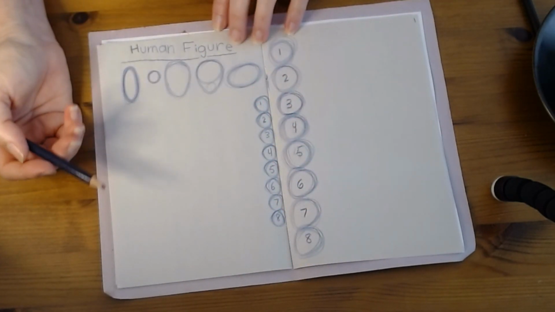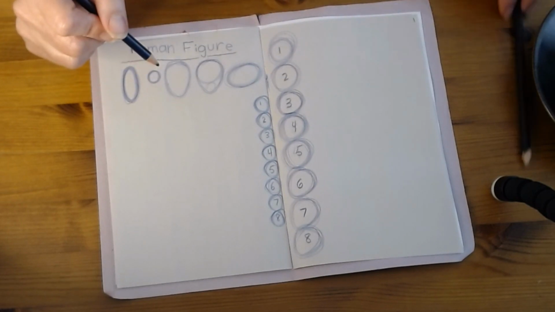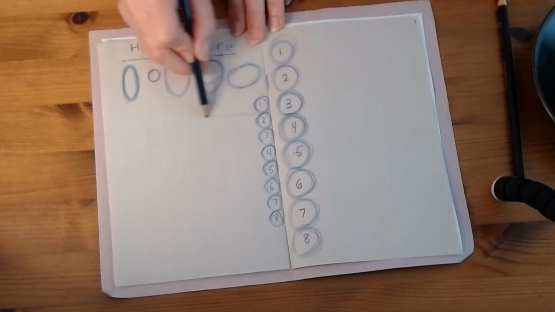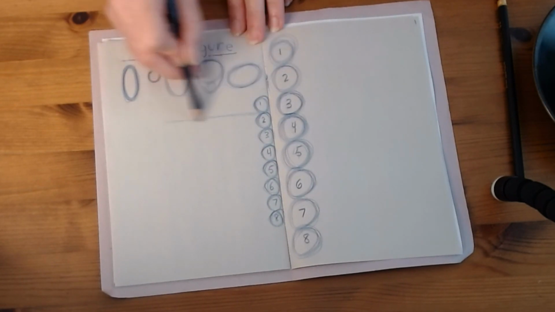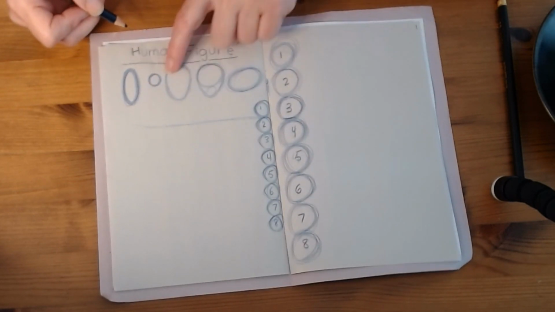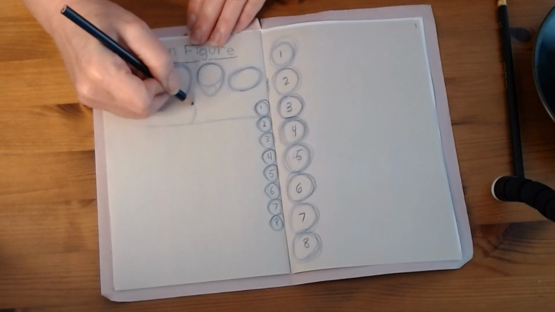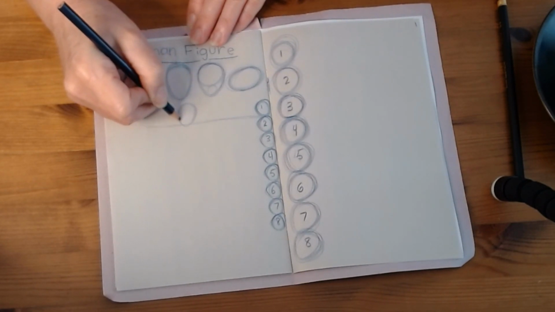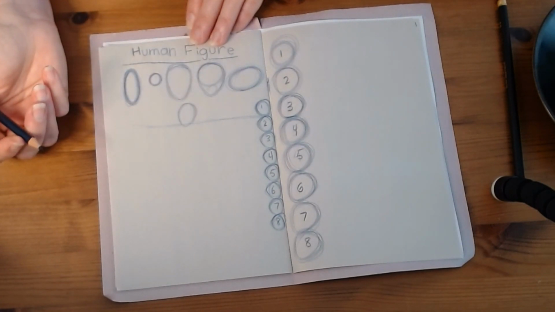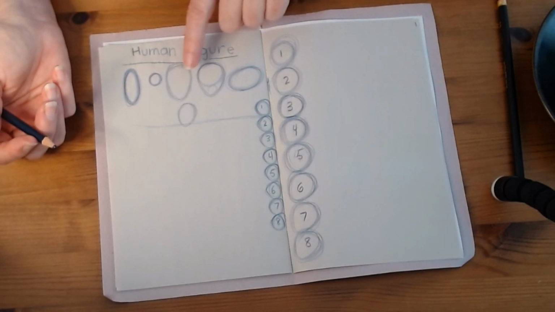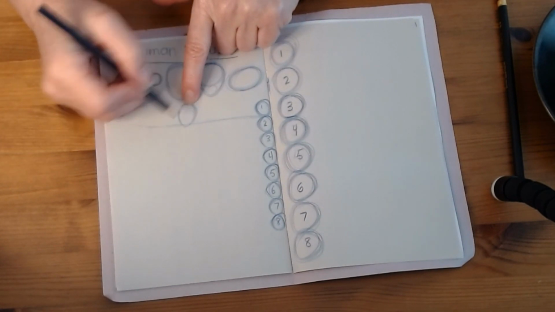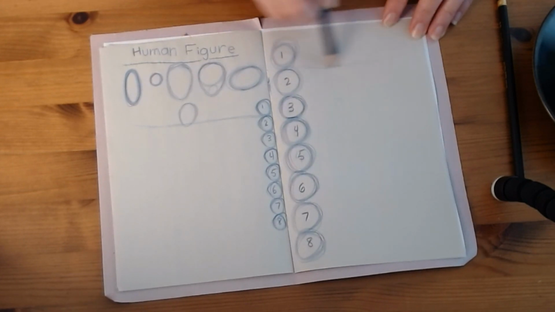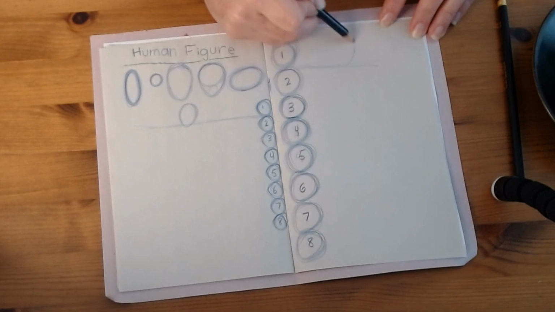Okay, so what we're going to do is we are going to just start with the head, and we're going to draw a line across the paper from in between 1 and 2 of your little circles, and then we're going to draw a head shape, one of these head shapes. So it's narrow at the chin, at the bottom, and wider at the top. You go ahead and do your head. If you are a little bit ahead of everyone, you can do a bigger person here, bigger figure here. And we'll do another head.